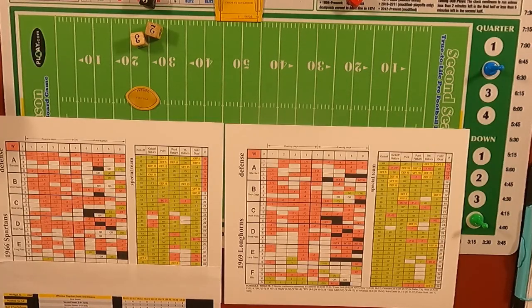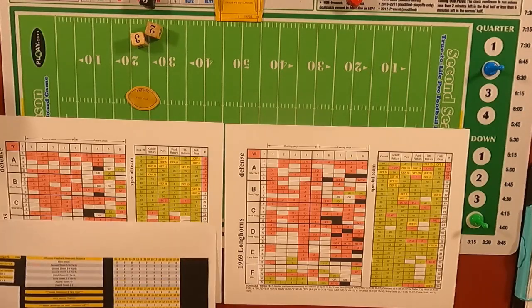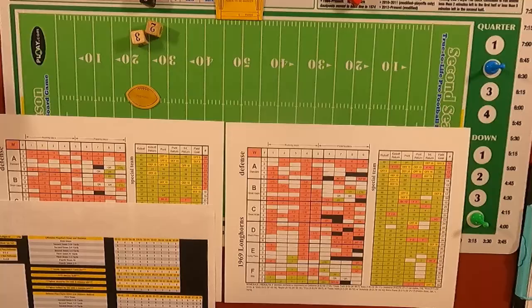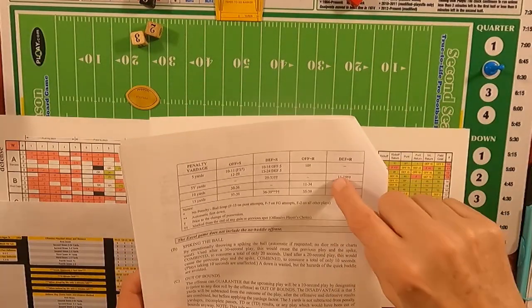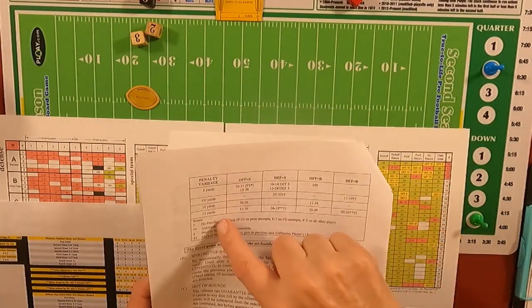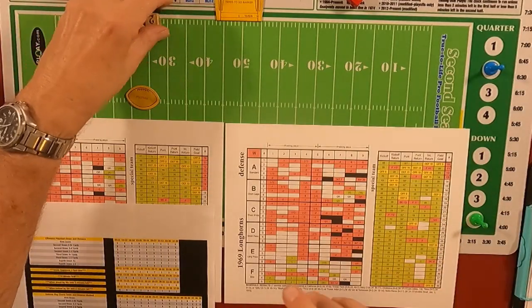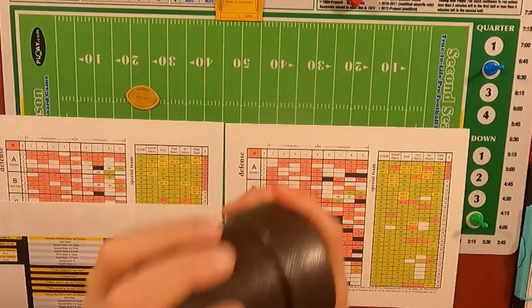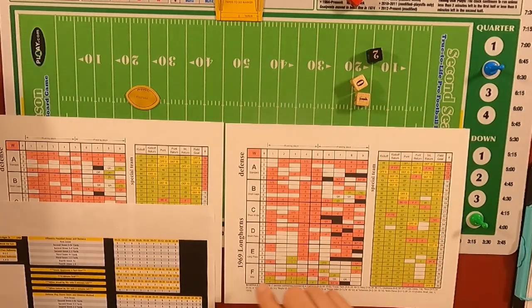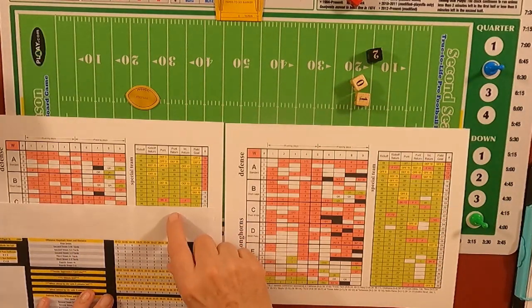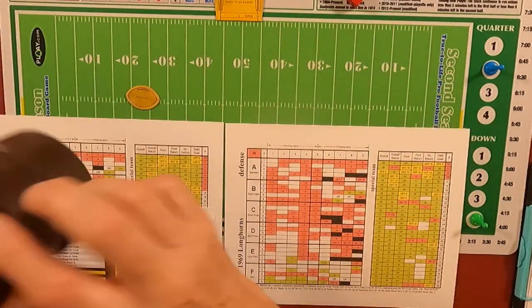Offensive R. Now, what is that? Okay, so for an offensive R, you roll here. It's going to tell you what the distance is. So we roll, and we got to see what the punt return was. So the punt return was 21, 3 yards.